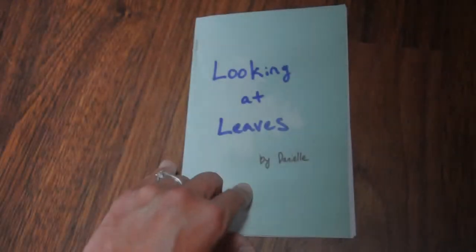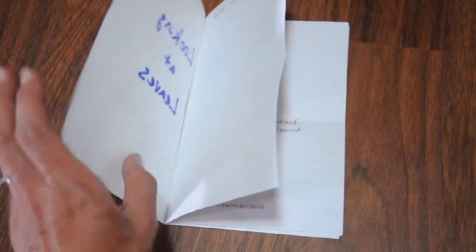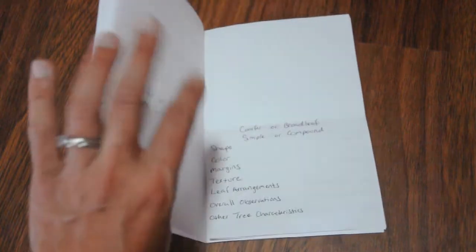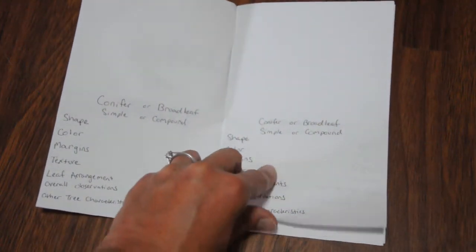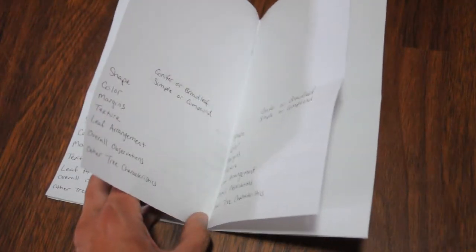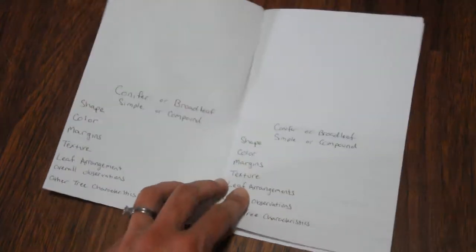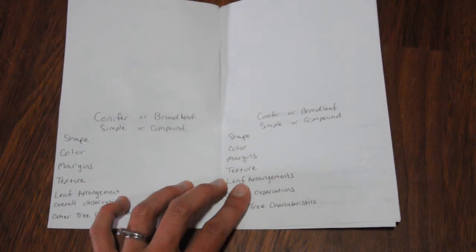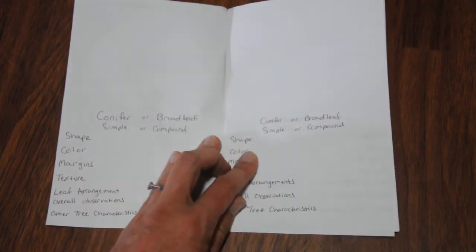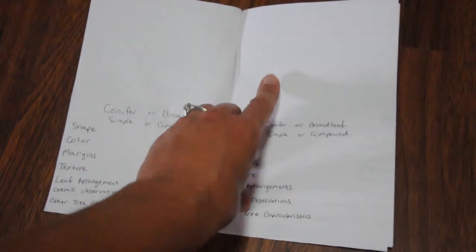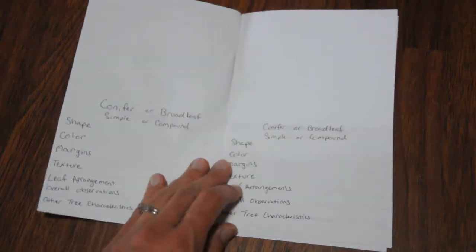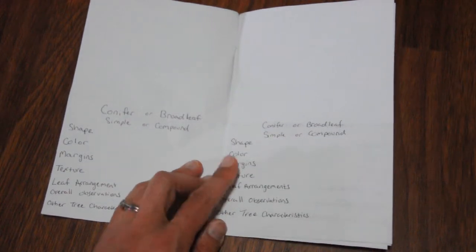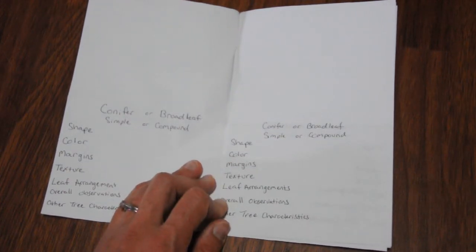The next thing we're going to do is set up the pages inside of our nature notebook. You'll notice for each of these, I've recorded the same characteristics on each page. This will be used to compare the different types of leaves that we'll find. On the top half of each page, I've left it blank. Here's where I'll add my leaf sketch or leaf rubbing. The bottom half of the page is where I'll record my characteristics.